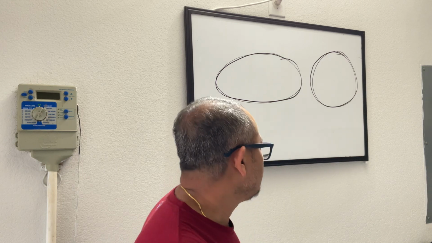Yes, Vishal. For the circle, every point is the same distance away from the center, but for the other one, it's not the same distance from the center. Right. Okay.